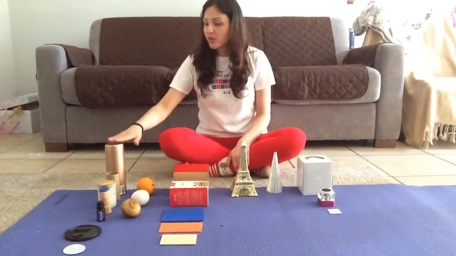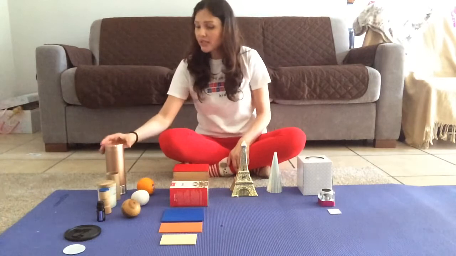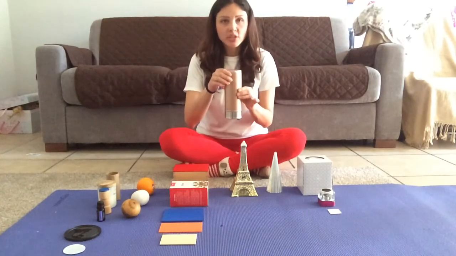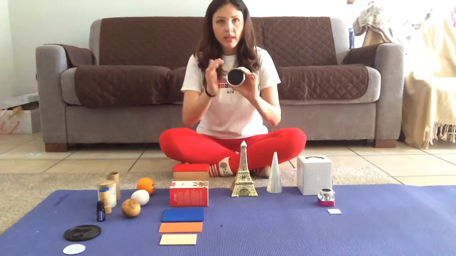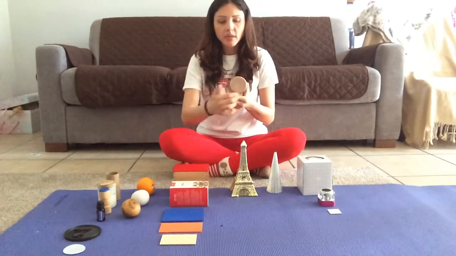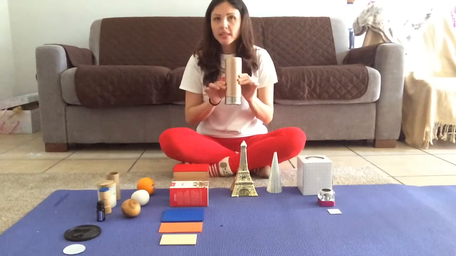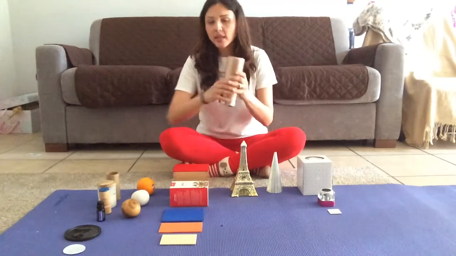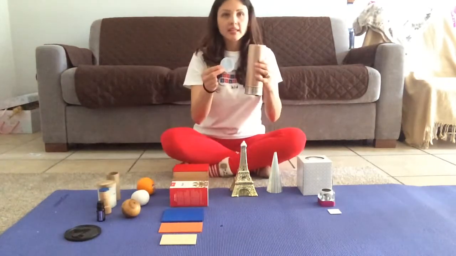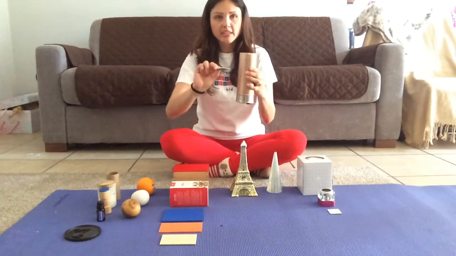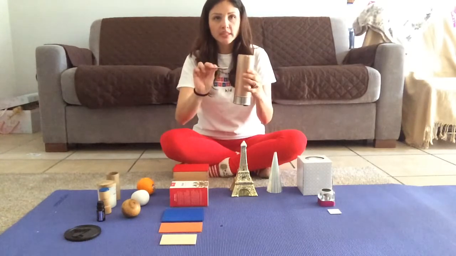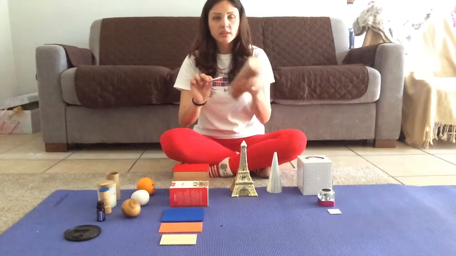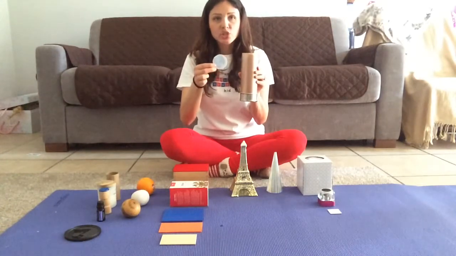So we're going to start with the cylinder. So this is a three-dimensional shape. It has a circle at the bottom and at the top, but it's not a plane shape because it has volume and it stands up. This is a circle. A circle lays flat and it has no volume. It does not stand up on its own. It lays down flat. So this is a cylinder and this is a circle.